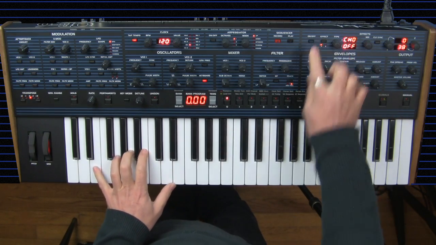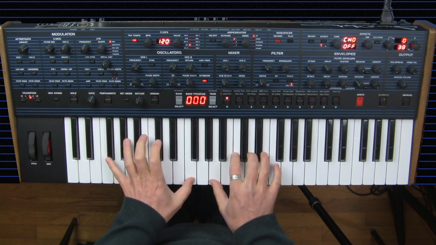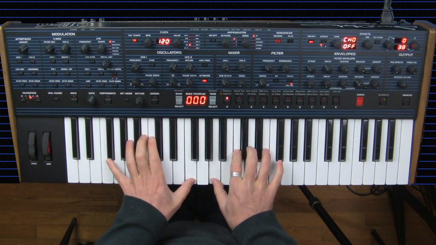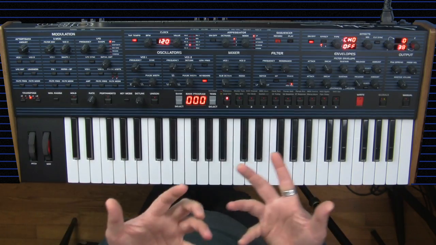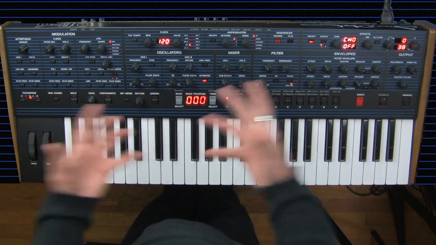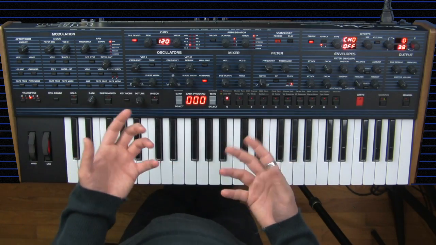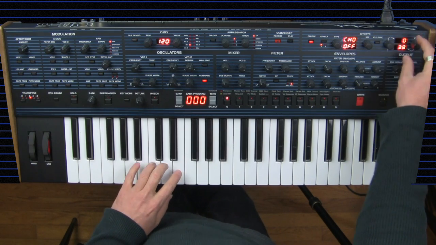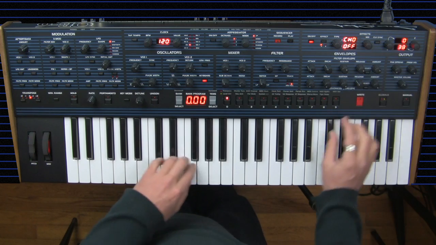Okay, without chorus. With chorus. It's hard to resist that, but you have an analog synthesizer. You should enjoy what the analog synthesizer does, but man, that chorus. So you have the ability to, of course, affect the rate of the chorusing.